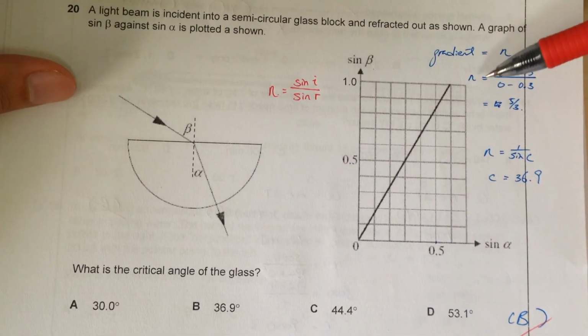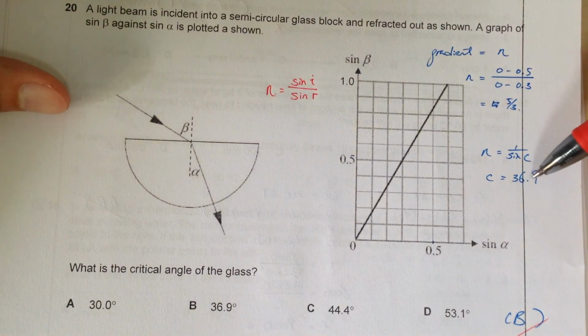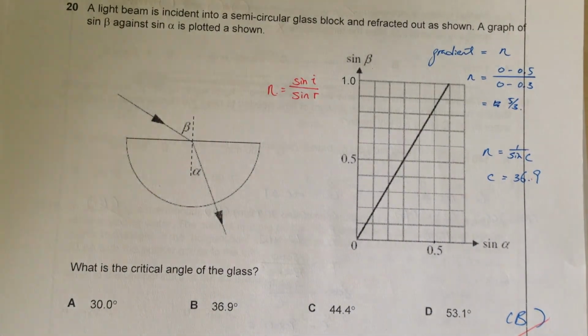So once you know the refractive index, you can then find out your critical angle using this formula. So you get the answer.